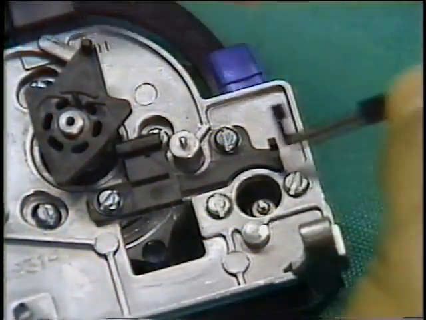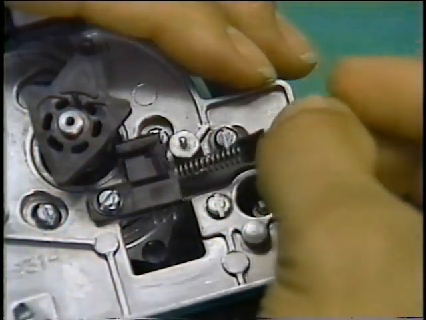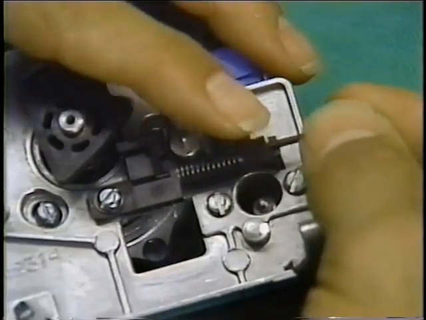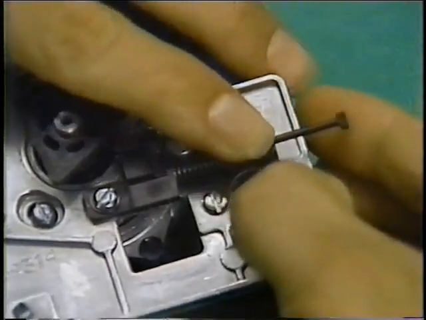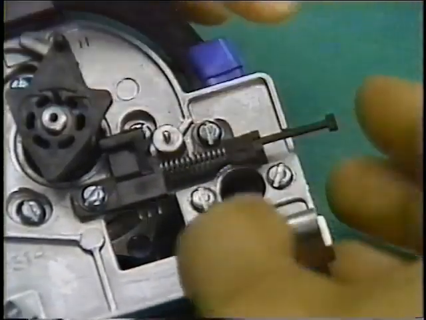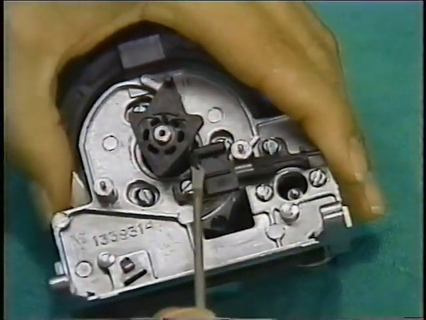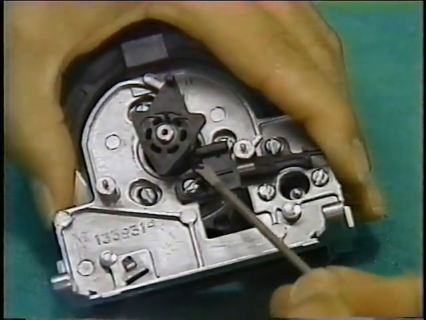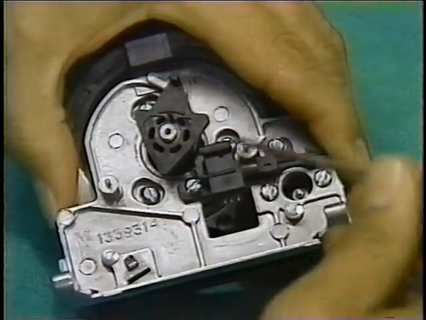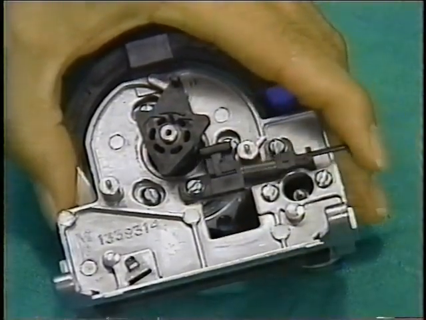To reinstall the flag, slip the end of the flag into the homing sensor bracket. Then, snap the flag back into its mounting bracket. Next, use a spring hook to line up the top of the flag with the top of the homing sensor bracket and release the flag.